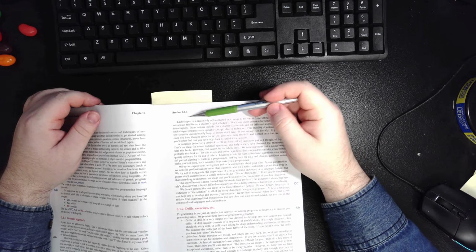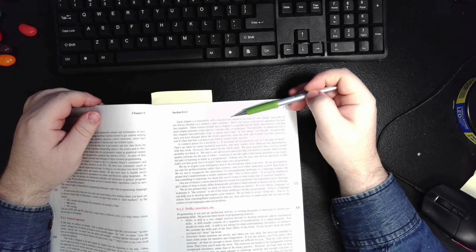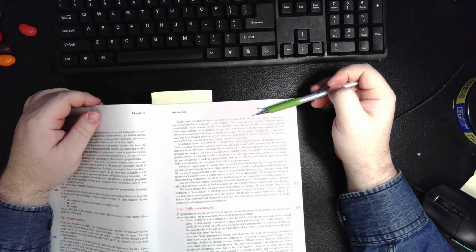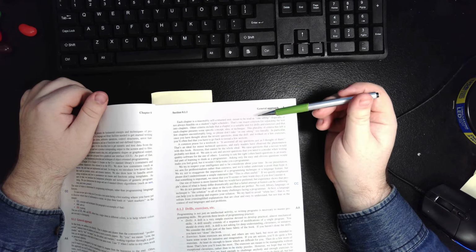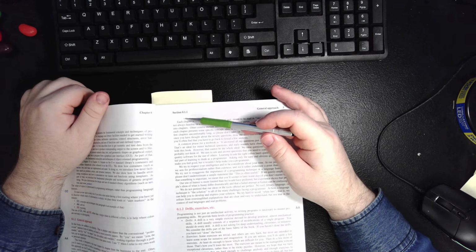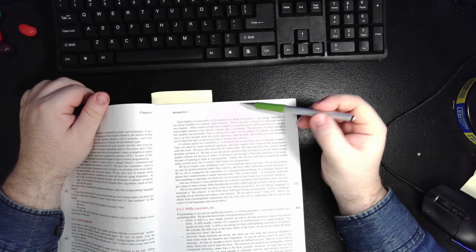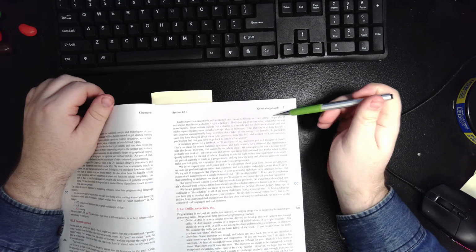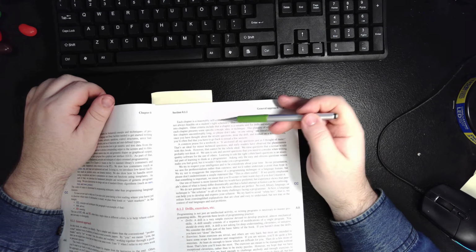Each chapter is a reasonably self-contained unit, meant to be read in one sitting. Logically, that is, though it's not always feasible on a student's tight schedule.